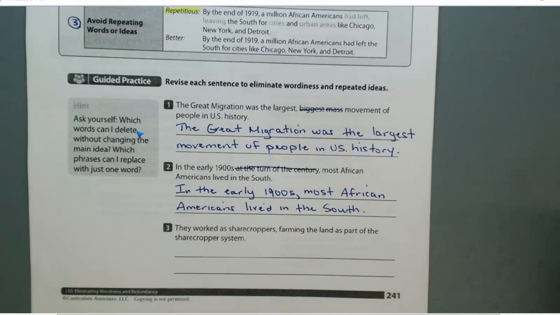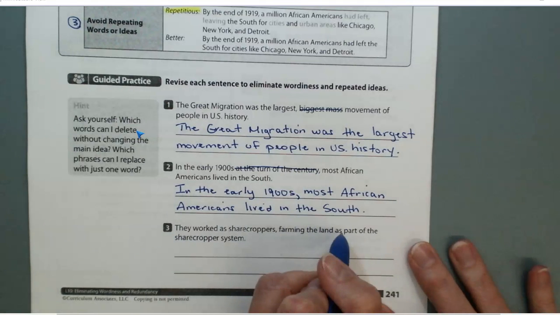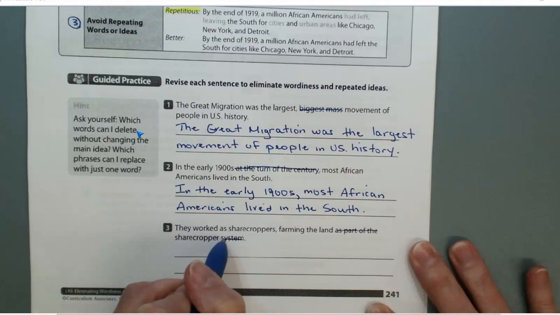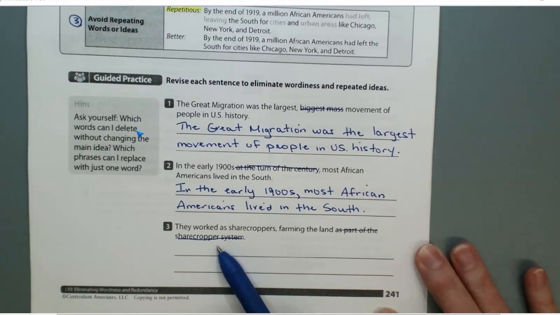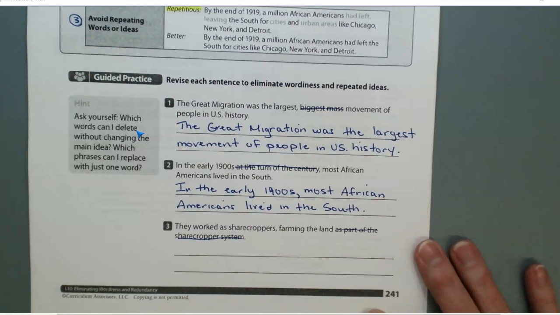All right, Mason. Yeah, we take out the last part. So we stop at "farming the land." All we need is: they worked as sharecroppers farming the land. We don't need "as part of the sharecropper system," because that's repetitive. Being a sharecropper, farming the land, that is the system. What is a sharecropper? It's like renting farmland, and they're working off their rental debt by working the land. Well, that's how they did it then.